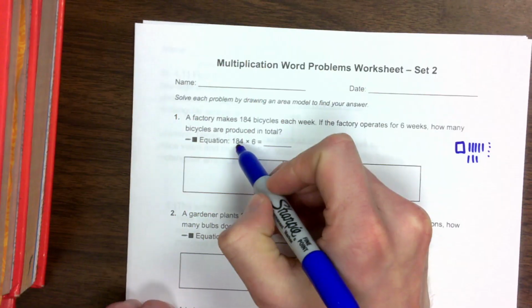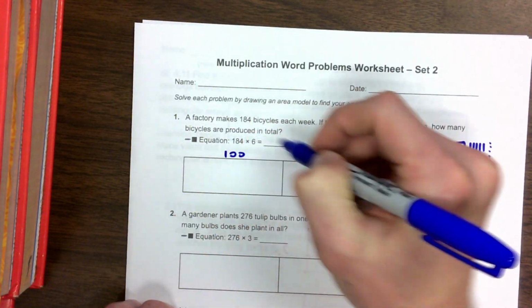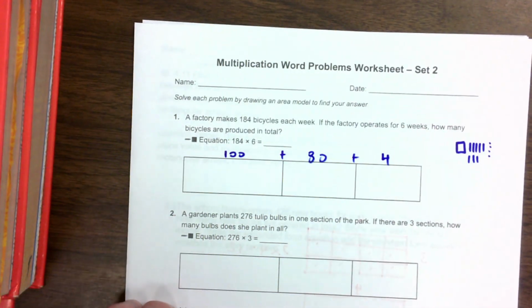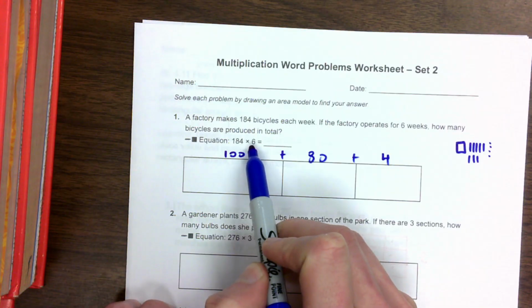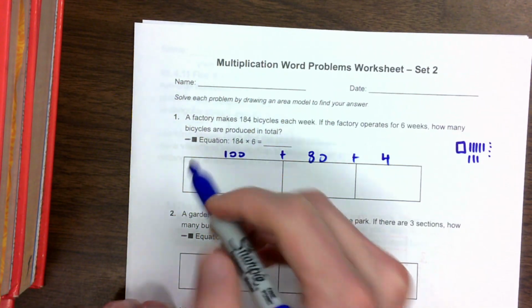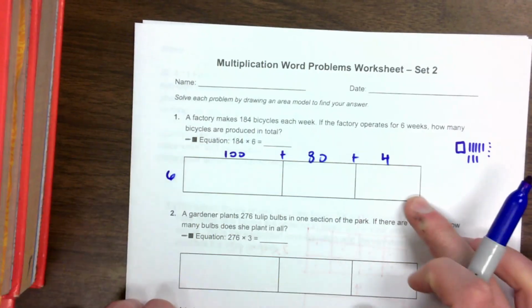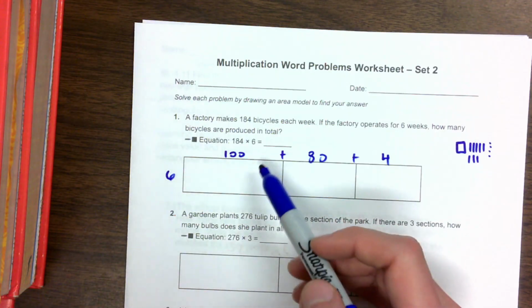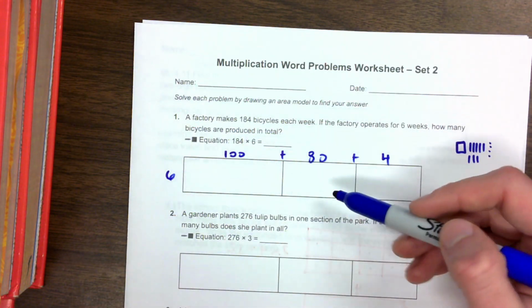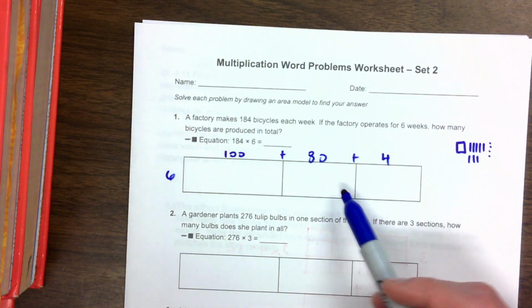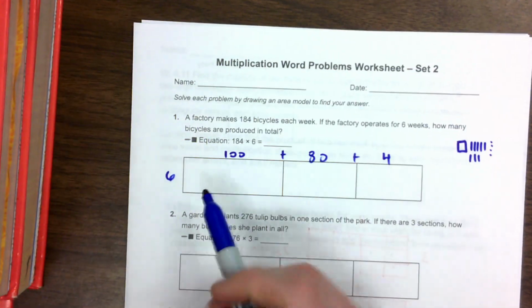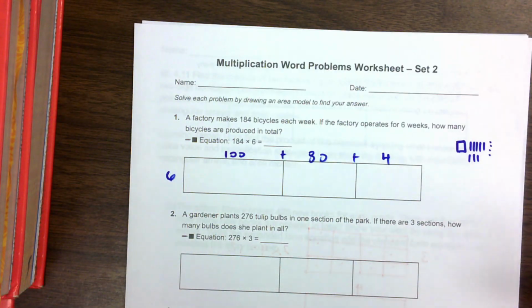So if I take 184, I'm going to split it into 100 plus 80 plus 4. But I am doing it times 6, so that means I have 6 groups of this. So over here, I'm going to write 6. If we think back to our array, this would be an array of 6 groups of 100. We'd have 6 rows with 100 columns. Here, we'd have 6 rows with 80 columns. Here, we'd have 6 rows with 4 columns. And so the way that we could write that would be 6 times 100, 6 times 80, and 6 times 4. And that's what we're working towards ultimately.